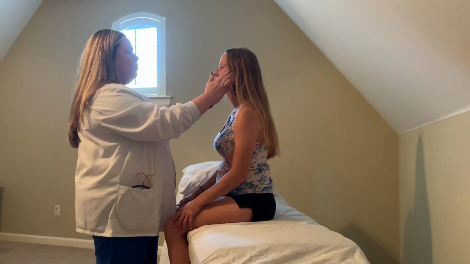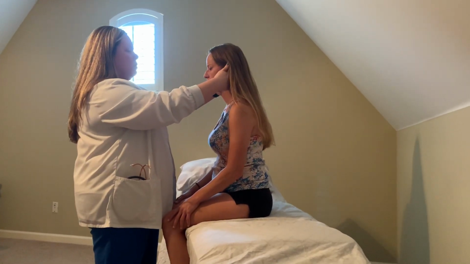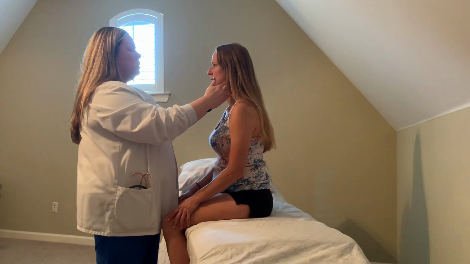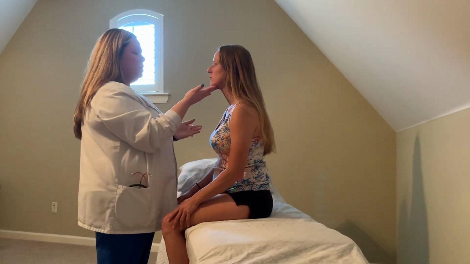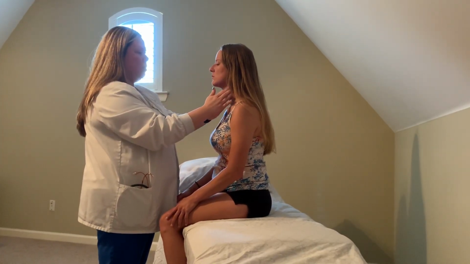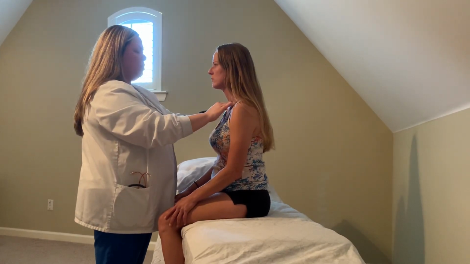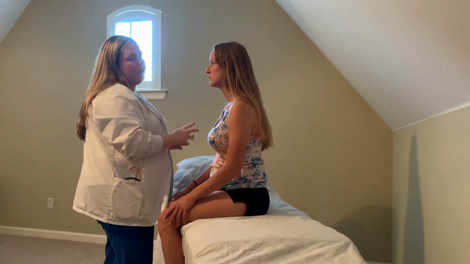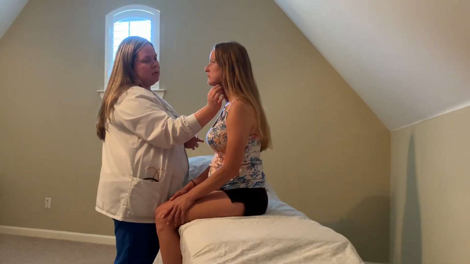So pre-auricular, post-auricular, occipital, tonsillar, submandibular, submental, anterior cervical, posterior cervical, and clavicle. Okay, so now I'm going to palpate your trachea. Trachea is midline with no masses noted.